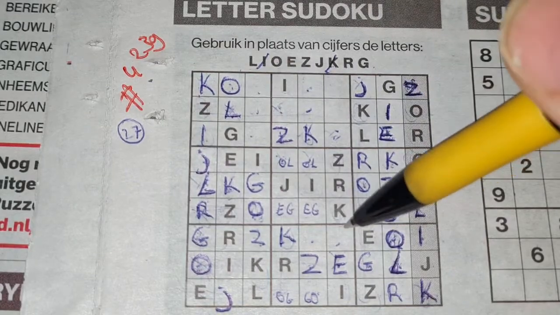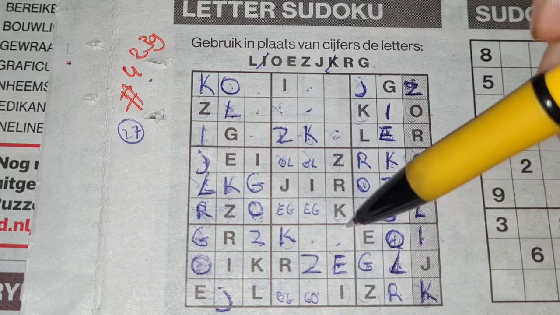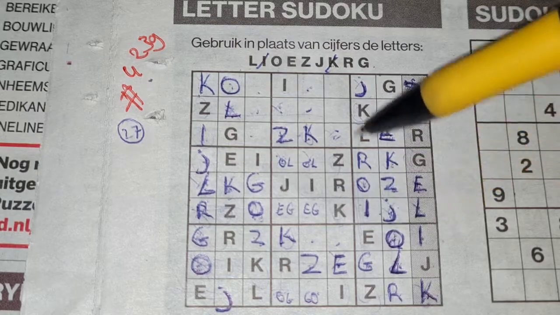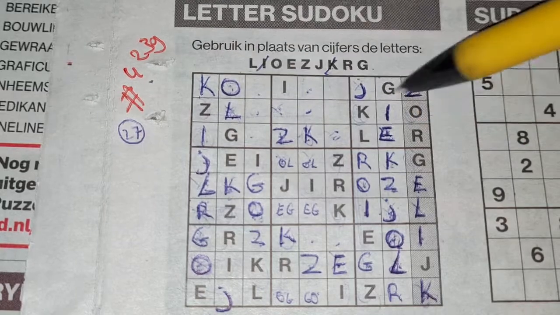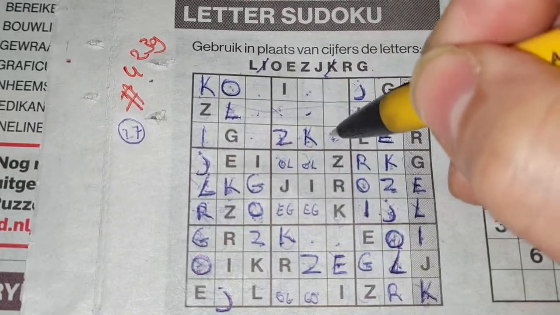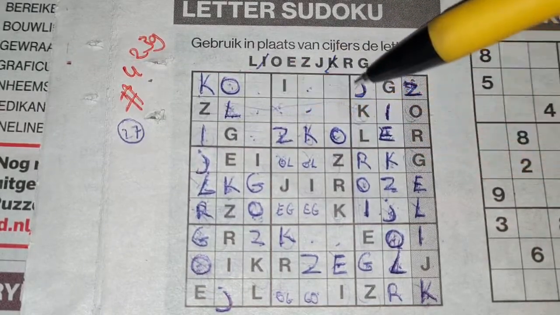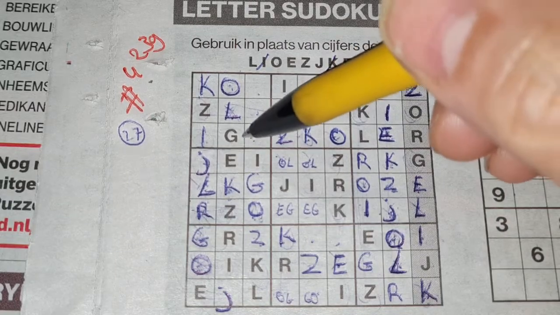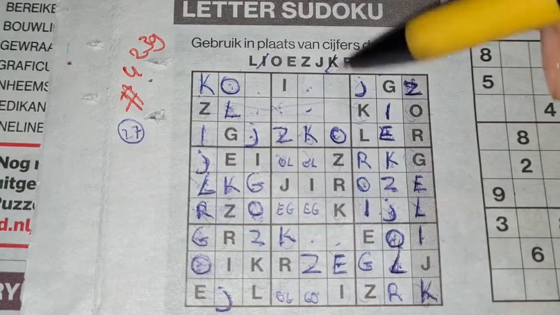How about the O in this row, the O in the second row. So in the third row, the only place left for the O should be there. One box left in the third row for the letter J. Yeah, the J is missing.